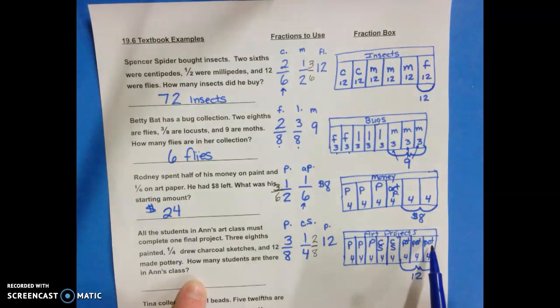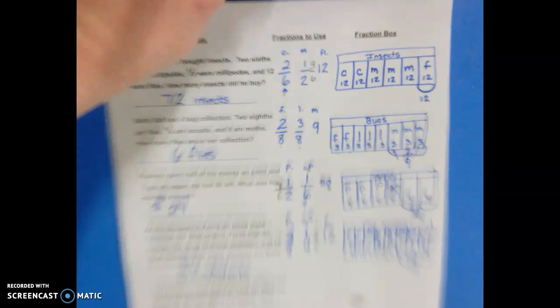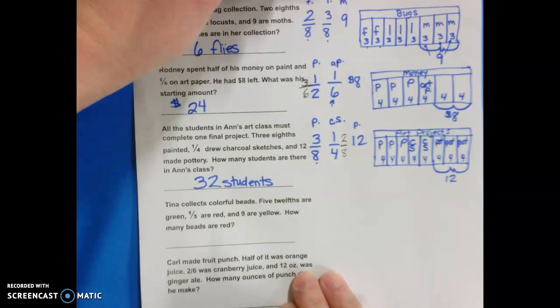Well, here are all the projects, but every project has a value of 4. So 4 times 8 boxes, 4 times 8 is, that's right, 32. What's my label? It will always be found in the question. 32 students.